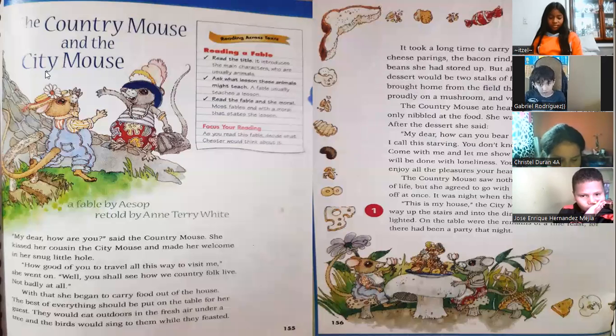The Country Mouse and the City Mouse. The country mouse is the mouse that lives in a rural community. This is a fable.